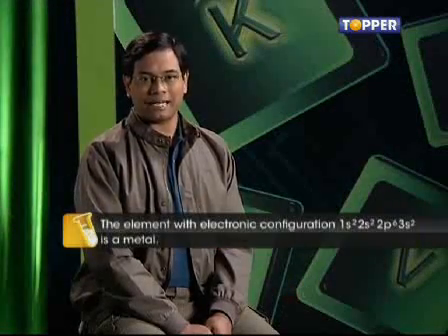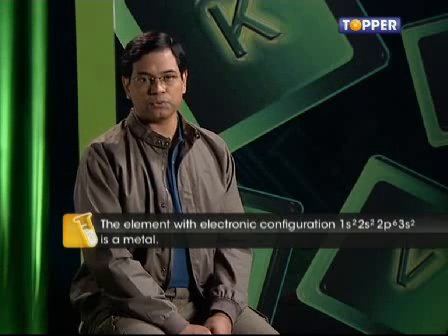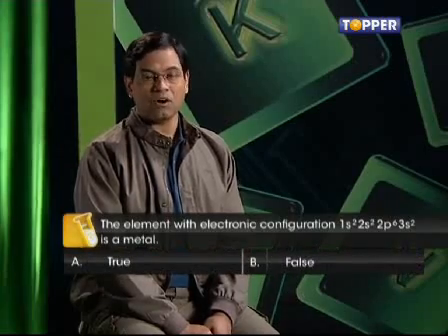Here is one more where you've got to identify the truth. Lanthanide series begins from atomic number 53. True or false? If you have identified this one to be a false statement, then congratulate yourself and add another one to your kitty. Your 4th question. The element with electronic configuration 1s2, 2s2, 2p6, 3s2 is a metal. Am I right or wrong?